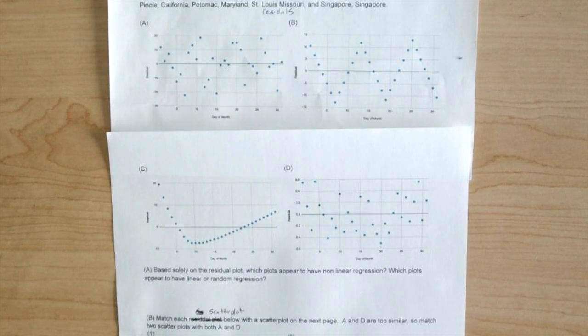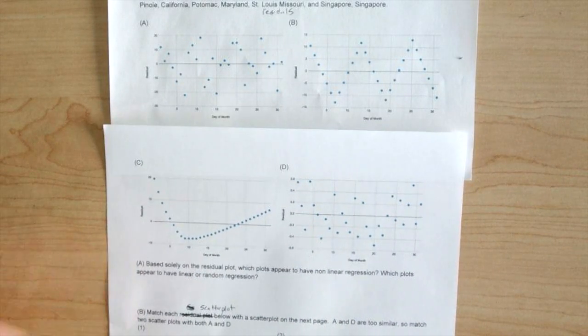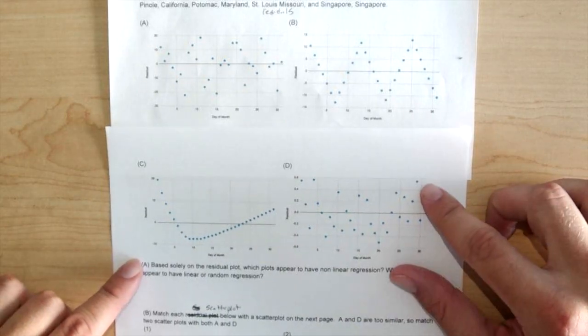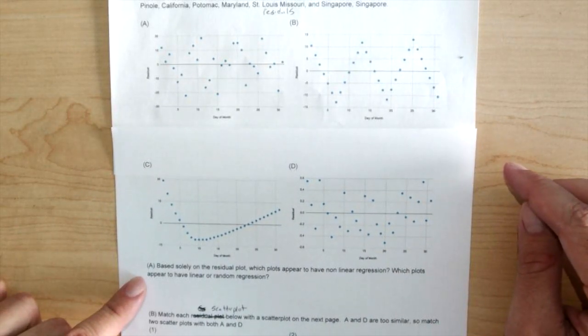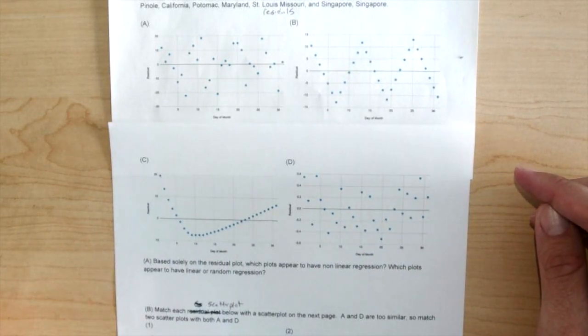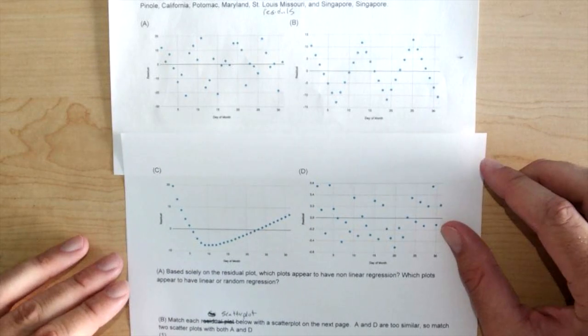Okay, so first is a typo. Let's read the question. It says the following 4 residual plots show average temperature in October in 4 cities: Pinole, Potomac, St. Louis, and Singapore.